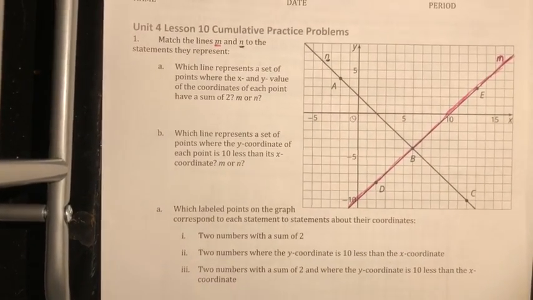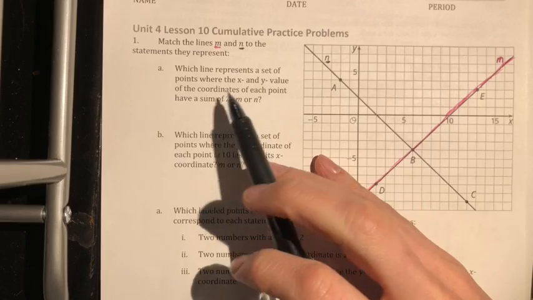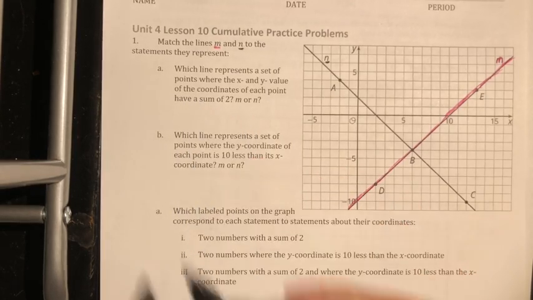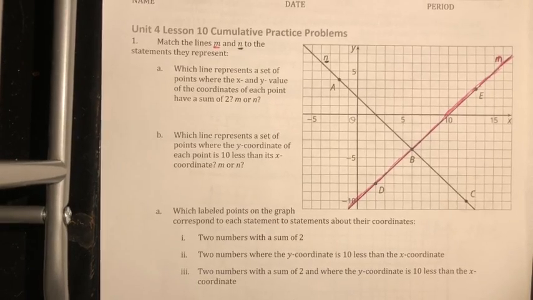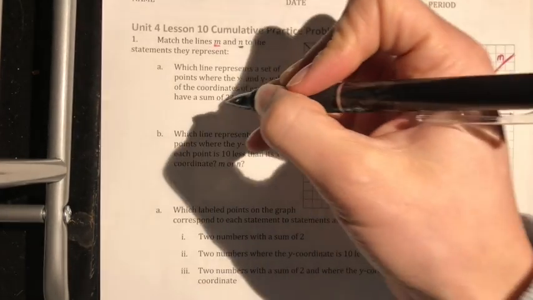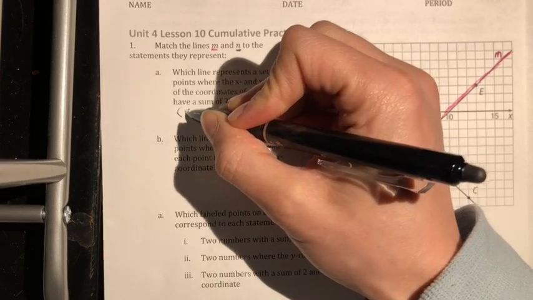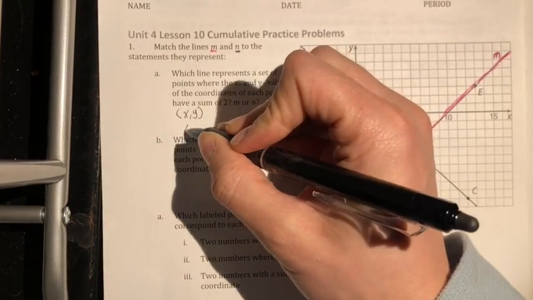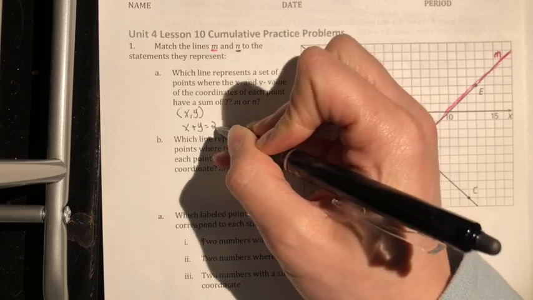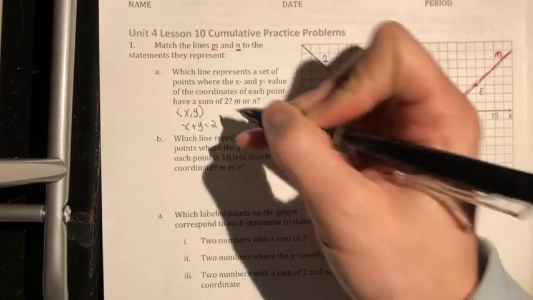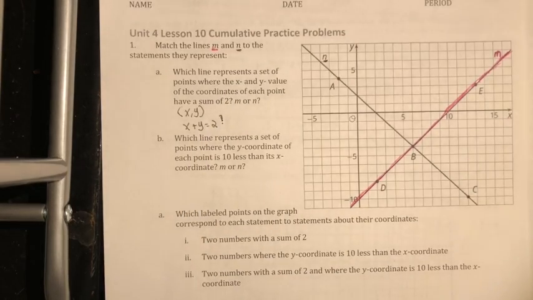So which line represents a set of points where the x and y value of the coordinates of each point have a sum of 2? M or N. So we want to look at the actual ordered pairs in these lines. So basically what that means is if I have an x, y on the line, does x plus y give me 2? So let's just pick an ordered pair at each line and test.